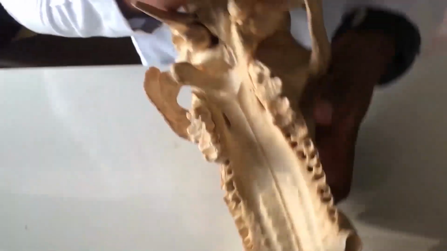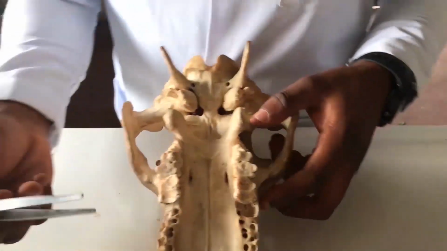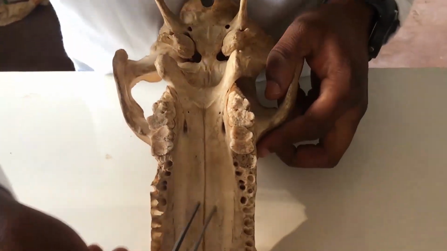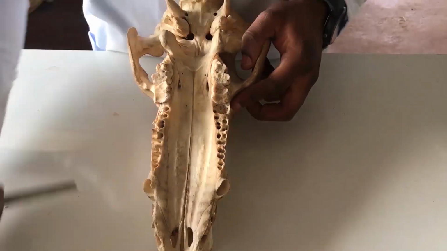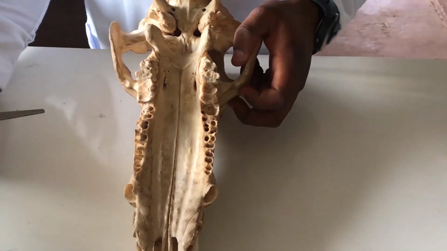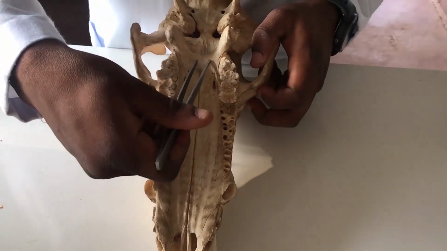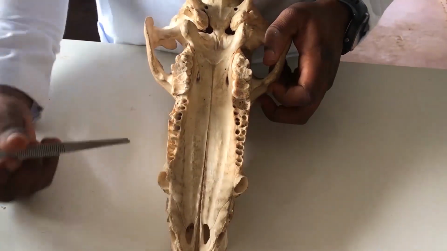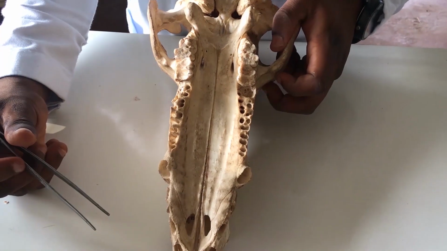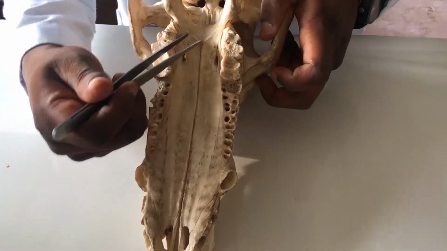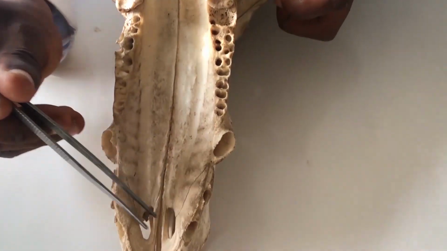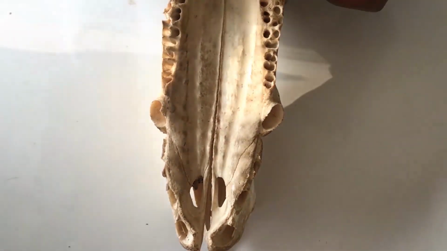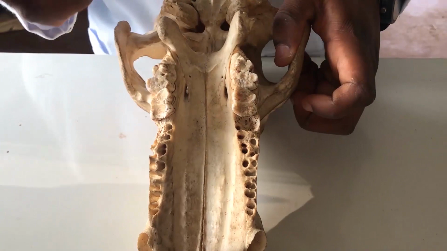So, from this side here, we have this whole structure here. This whole structure here is called the hard palate. The hard palate forms the roof of the buccal cavity and also forms the base of the nasal cavity. This is the cranial end of the hard palate, and this is the caudal end of the hard palate.